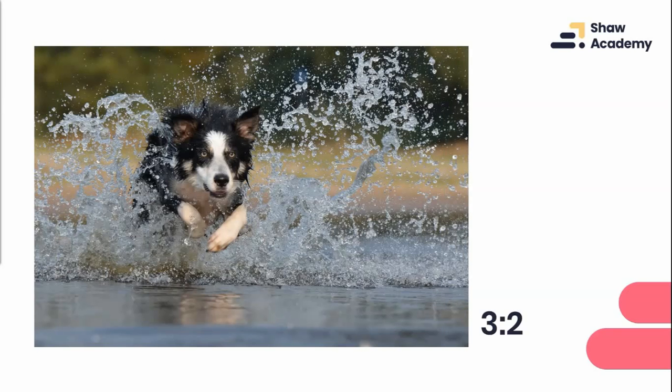3:2 is a very common one, particularly for photography. As I mentioned before, if you happen to be shooting on a full frame SLR camera, this is going to give you the full image, a 3:2 ratio. So you'll get the entire shot within this type of ratio. It's a very standard one for filming as well. I think it's a good one for filming too, because it's also possible to crop in on the video afterwards if necessary.